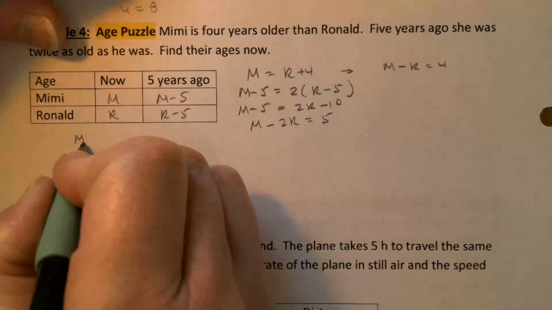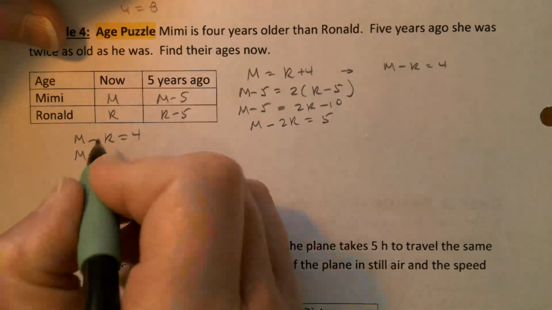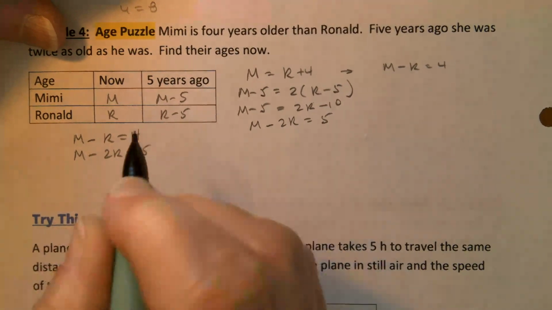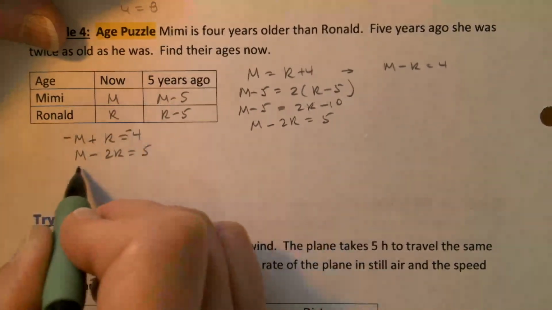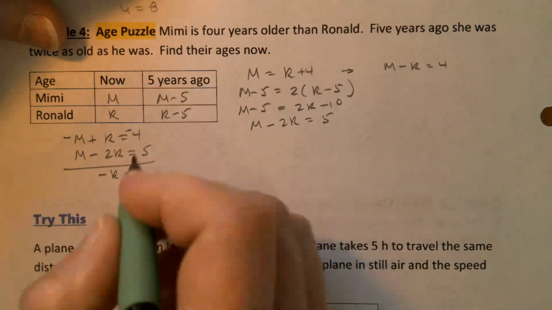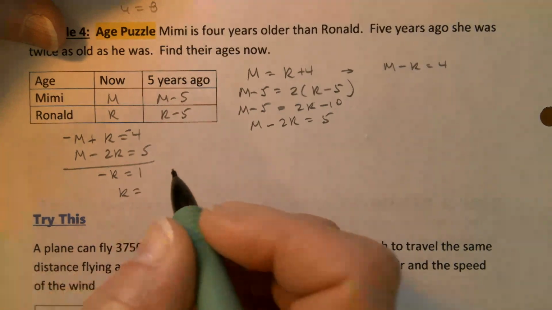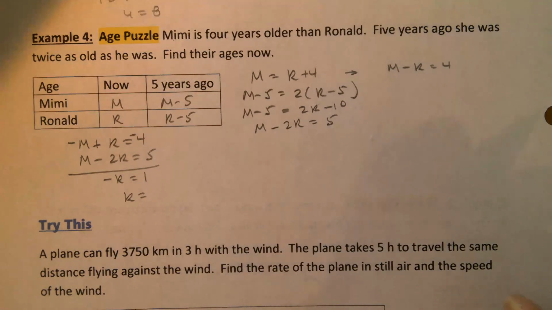So let's look. I have M minus R equals 4, and I have M minus 2R equals 5. I'm just going to change these signs and add together. So the M's cancel. I'll have minus R equals 1. So R is equal to, that doesn't work. And that one doesn't work.